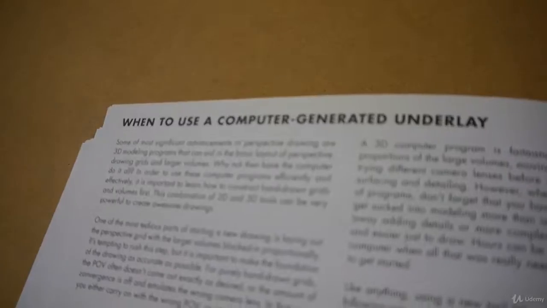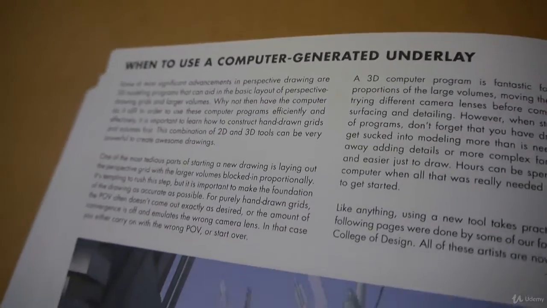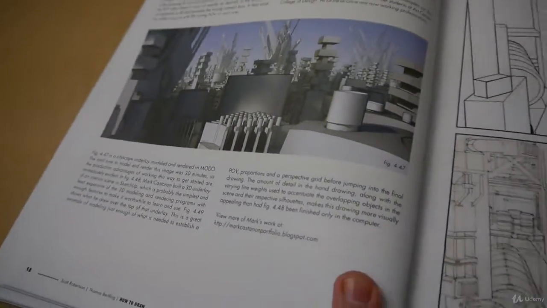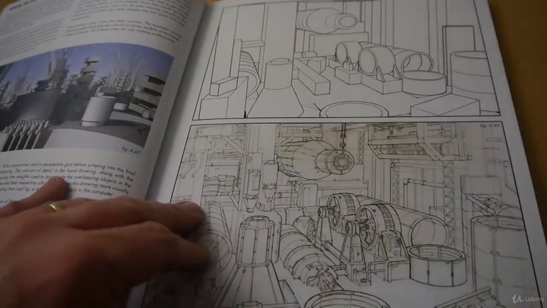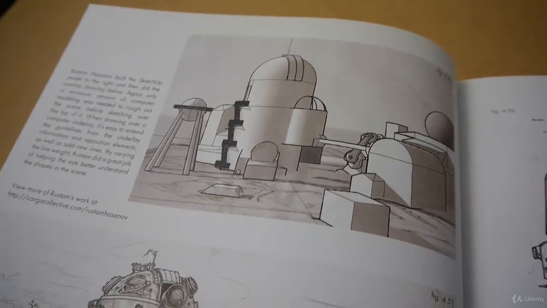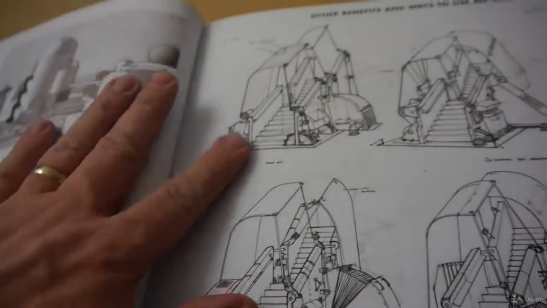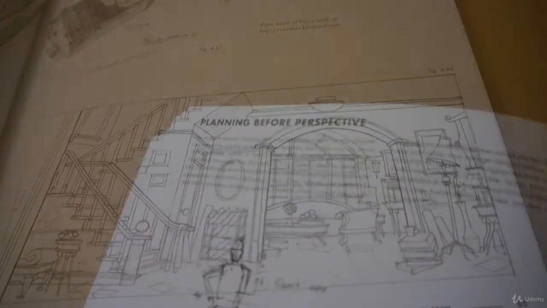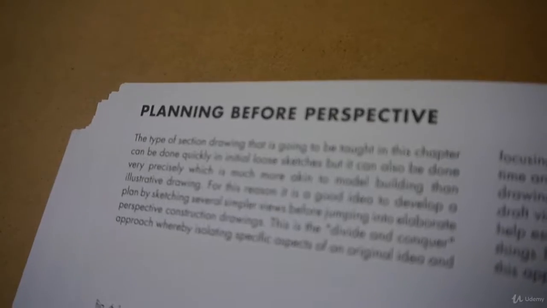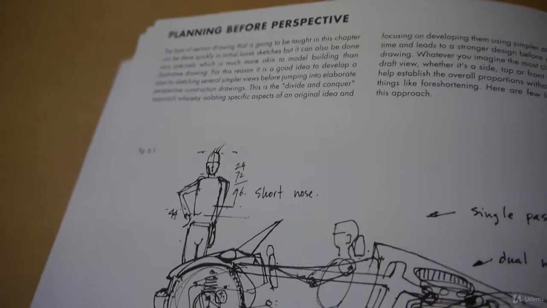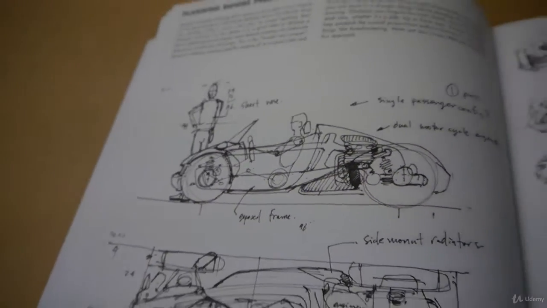And of course it goes into ideas on using 3D to create your concept art. So you build your 3D objects first, and you render that out in simple shapes, and then you can draw over the top of it, which is really handy. And I've done that in the past. And then it goes into a lot of planning, what you should do before you start. Plan your concepts. And like we've done in this course, it talks about thumbnails, sketching, and how important that is to the process.